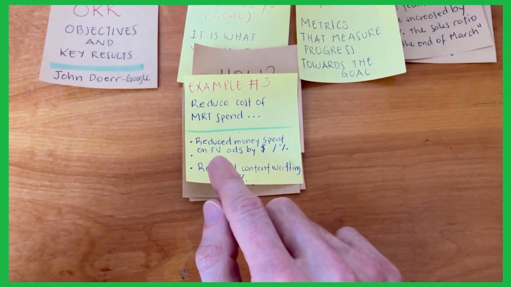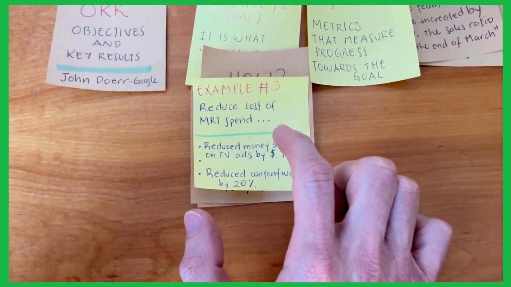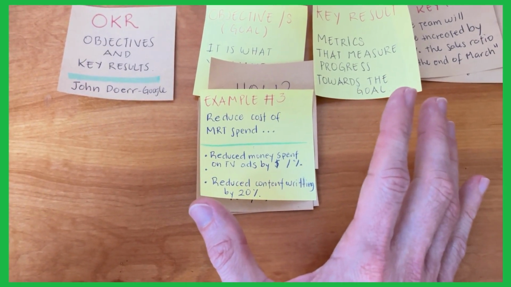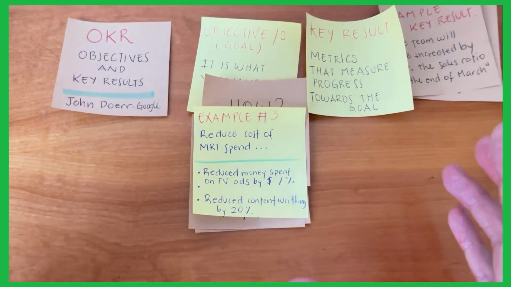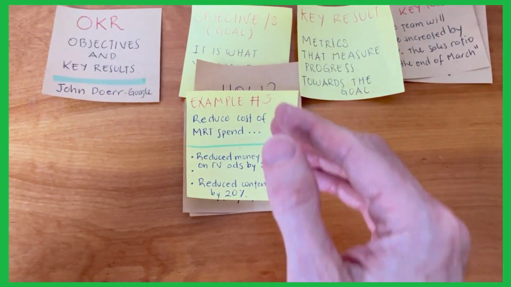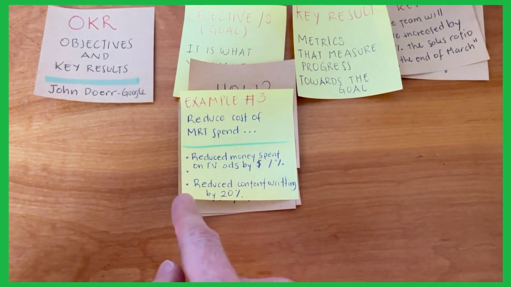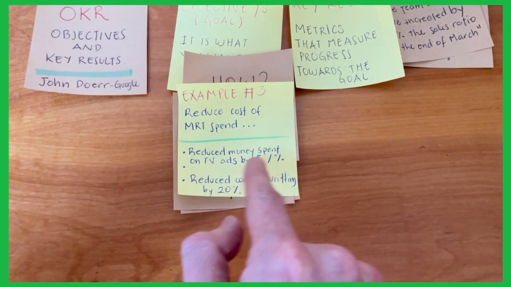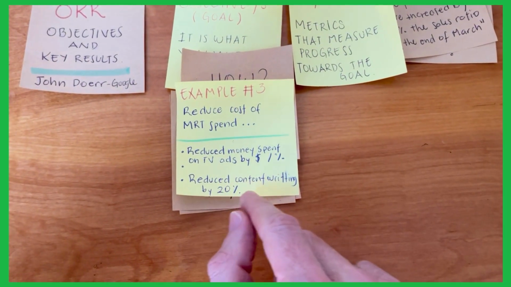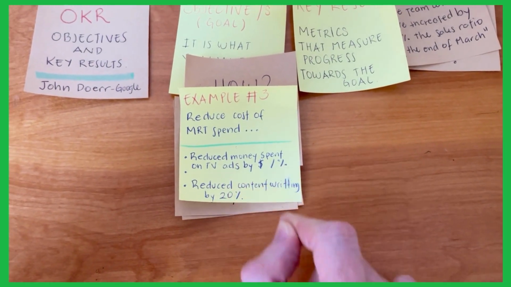So you want, for example, to reduce the cost of that. Let's say that you're paying $800 for an XY campaign, and you want to reduce that. A key result for that will be reducing money spent on television ads, in case you spend on television, or reducing content writing costs by 10%.